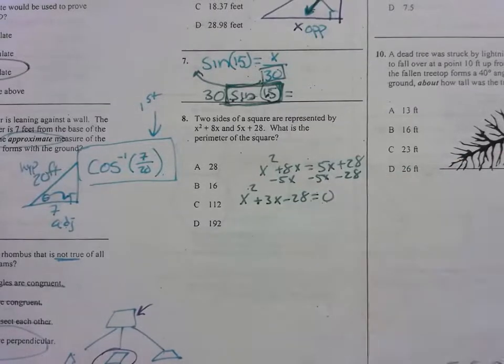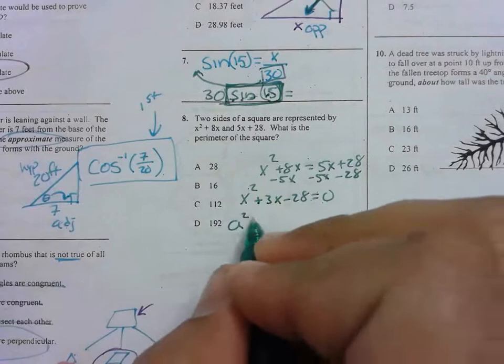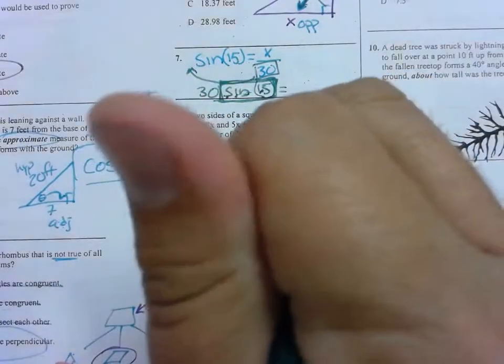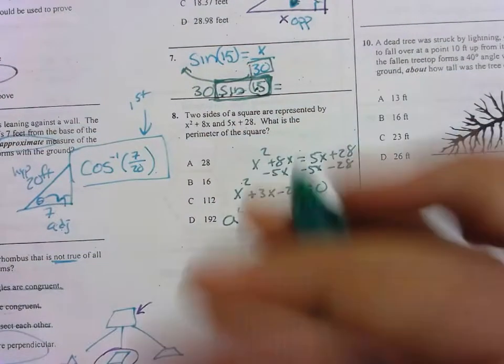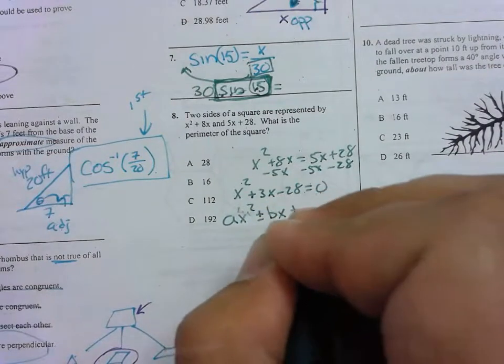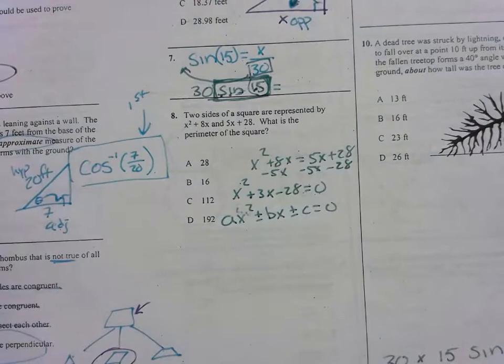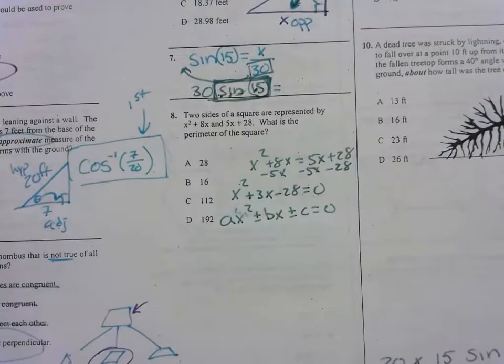So when you factor, does this look familiar? You had ax squared plus or minus bx plus or minus c equals 0. You might not have had an a, it might have been x squared plus or minus bx plus or minus c.